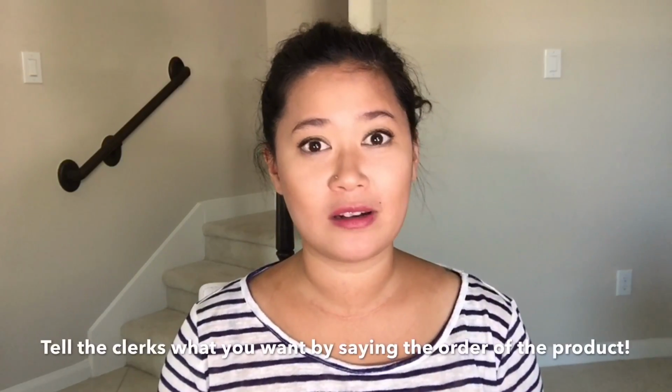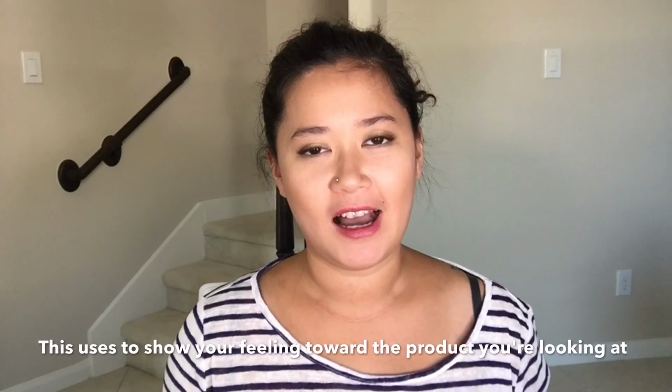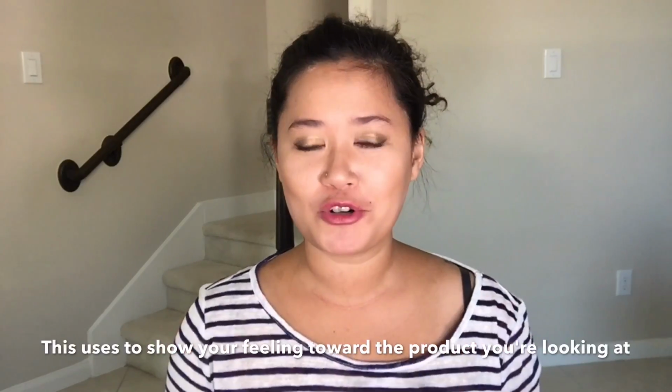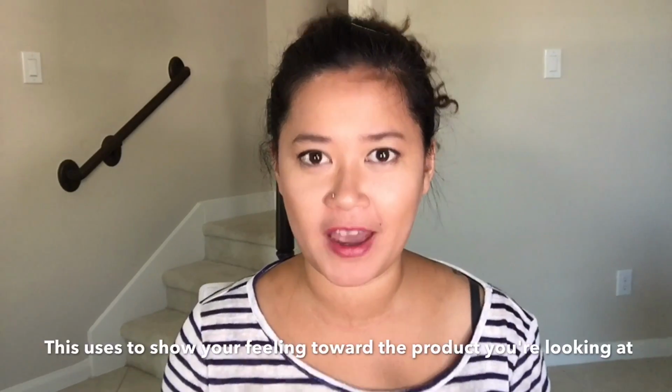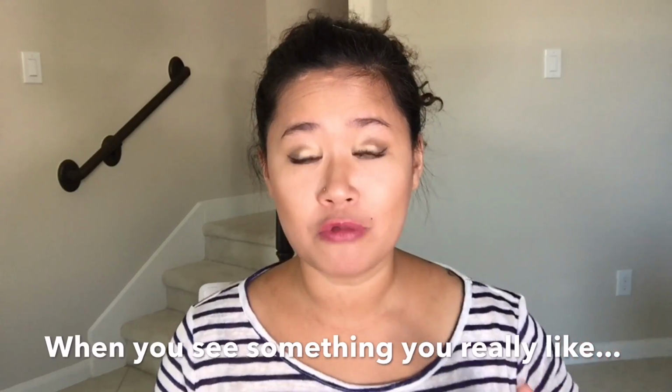Then you just tell what you want by saying the order. The next three is how you're going to respond based on your emotion and how much you want that product. So for example, if you go into the stores and the clerk is showing you some different kinds of products, some different pairs of jeans, some different clothes, tops, they're going to show you product by product.